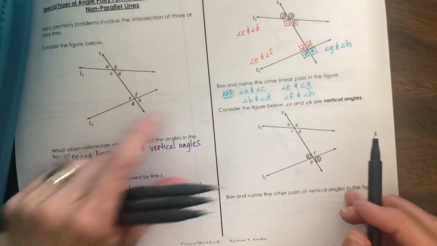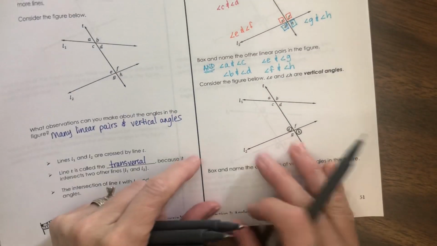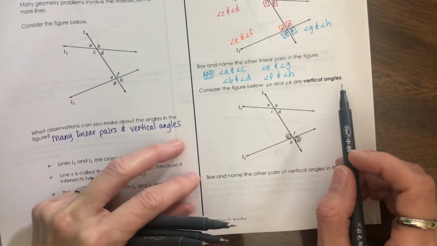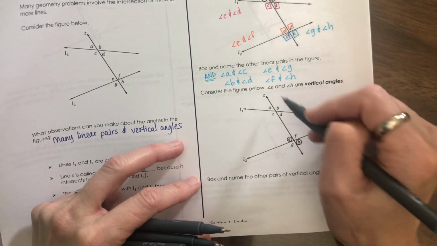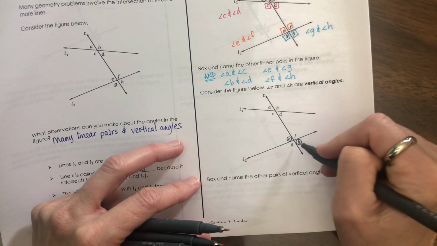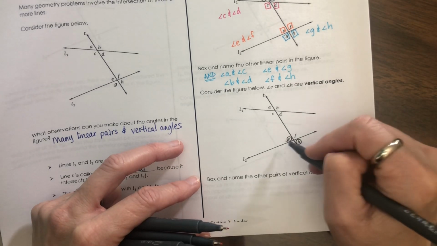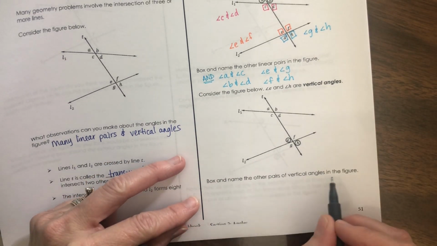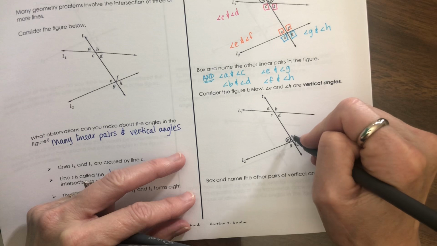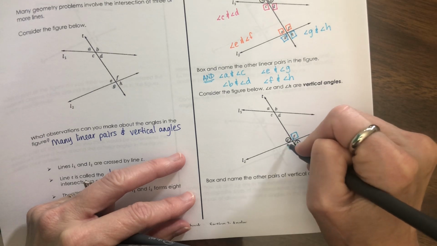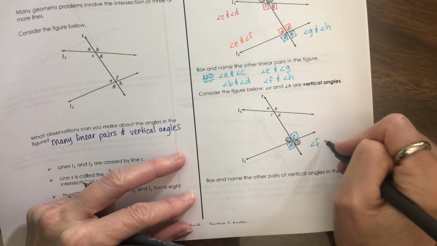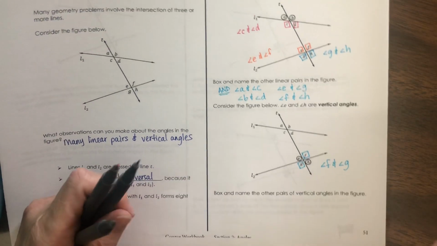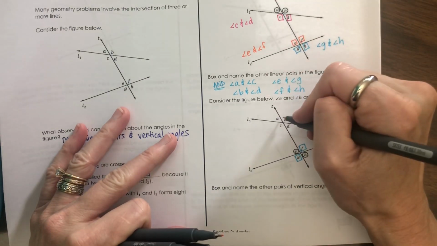All right, let's keep looking at that same figure. And this time let's talk about vertical angles. So we talked about vertical angles a couple lessons ago. E and H right here, opposite angles, another word for that. It's vertical angles, so there you go. Box and name the other pairs of vertical angles in this figure. All right, so we have angle F and angle G. Those are vertical angles. And remember, vertical angles are congruent, the same measures.